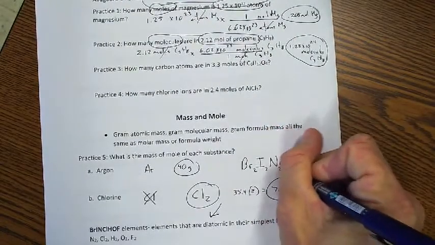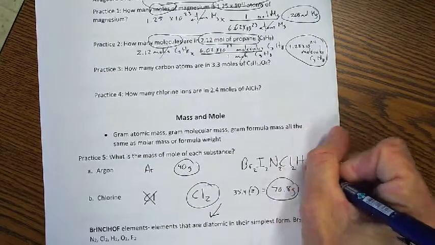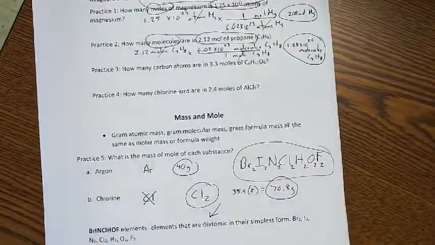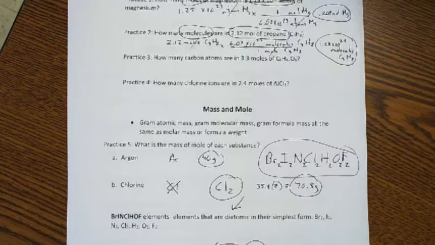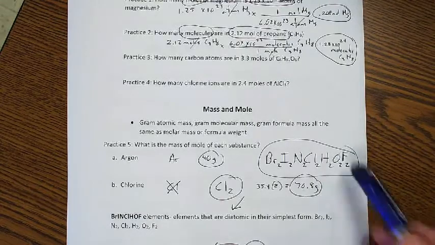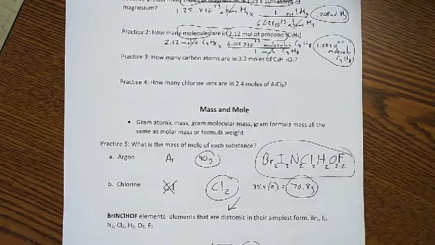What do I mean by that? It's a Brinkhoff element. It's just a way to remember the ones that are diatomic. It may seem silly now, but over time, we'll repeat this over and over again. I'll ask, is it a Brinkhoff element when you're talking about its mass? So what do I mean by that? For the oxygen floating around the room, oxygen weighs 16. The molar mass of O is 16.